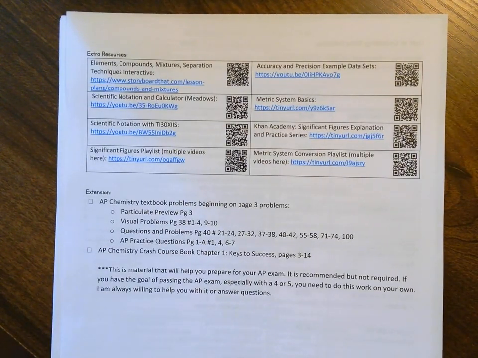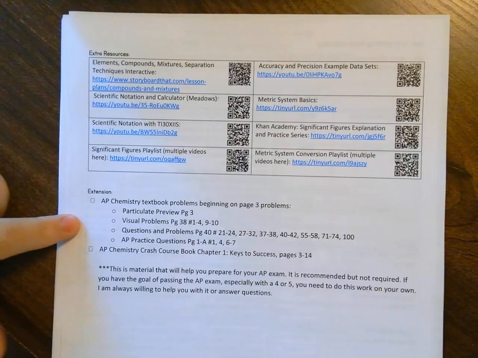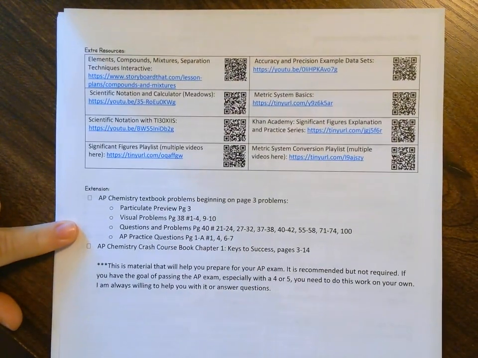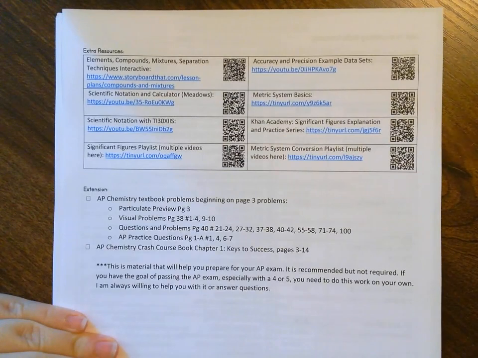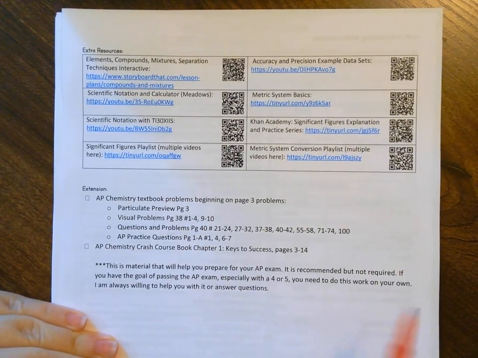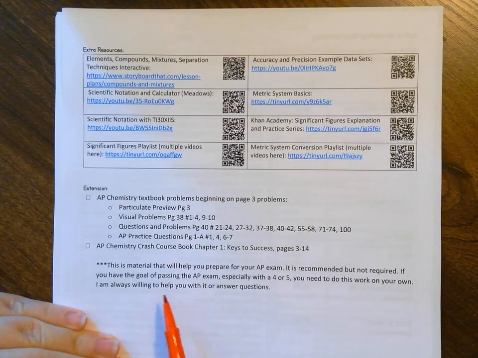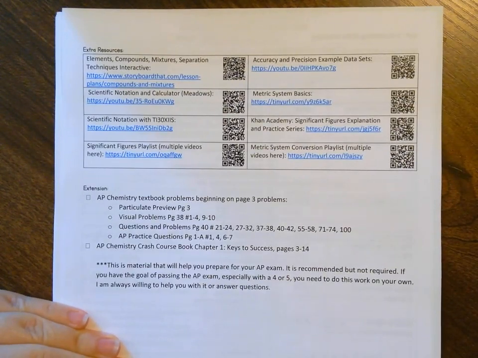make sure you're prepared for the AP exam and make sure that you're practicing along the way. This is places where you can go and get extra practice for the AP exam. I also have some materials in class that can help with that as well. So if you're looking for passing the AP exam, especially with getting that 4 or 5, that is some extra work you can do to make sure you're achieving at that level.